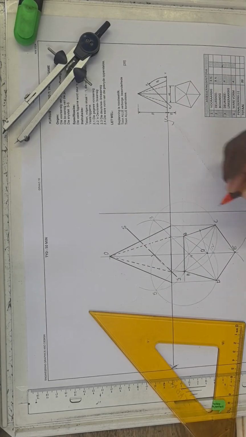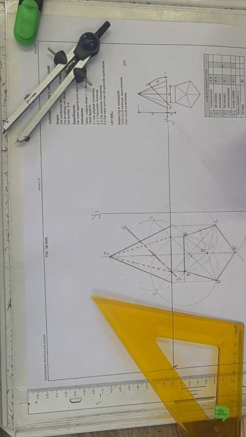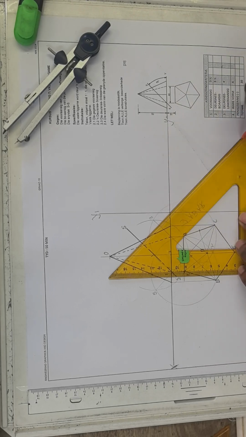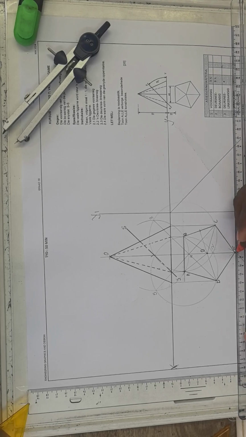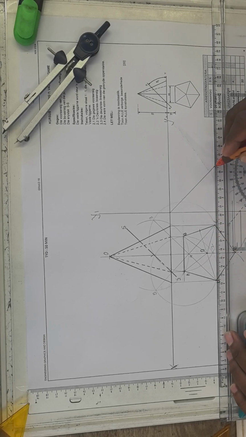Then you have your X1 and Y1. Take the 45 degrees, project there. Then you take all these corners A, B, C, D, and E, project them to your 45 degrees. Remember, when they touch the 45 degrees line, they change direction.